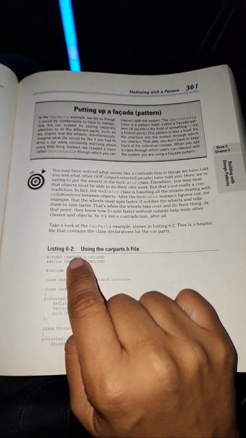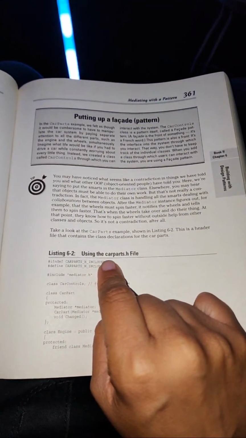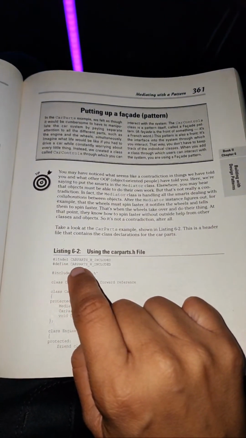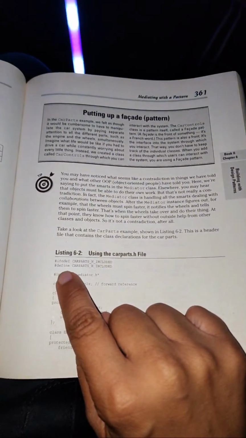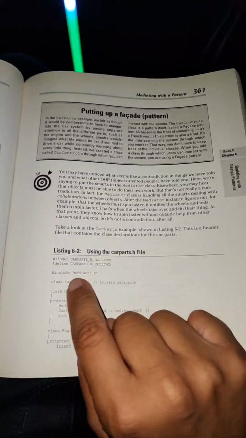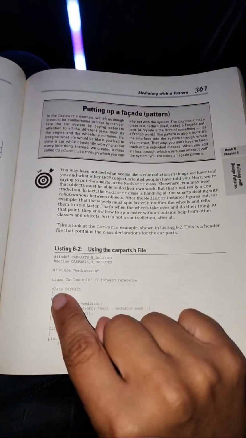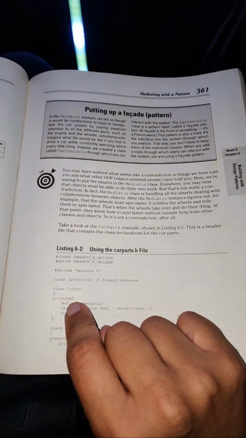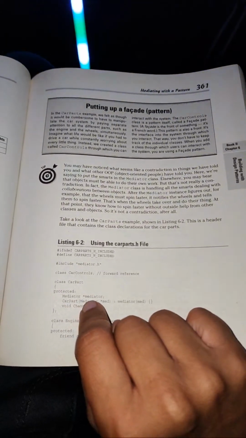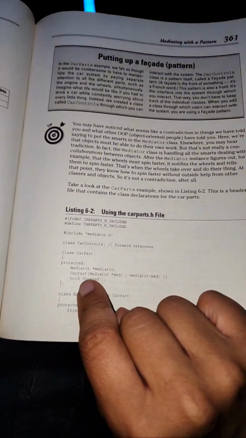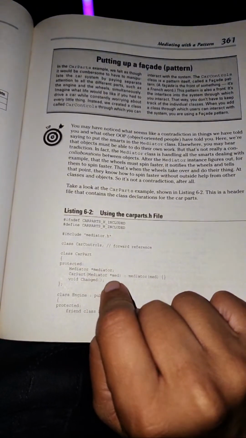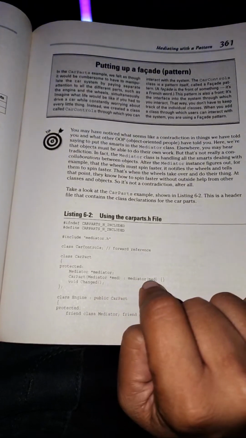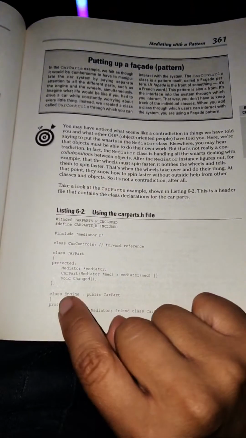Okay, listing 6-2, using the carparts.h file. #ifndef CARPARTS_H, #define CARPARTS_H. So if it's not defined, then define it. Then #include "Mediator.h". class CarControls as a forward reference. class CarPart has protected Mediator *mediator, and a constructor taking a Mediator *med as a parameter, and then void Changed().